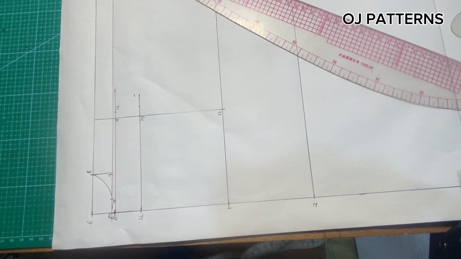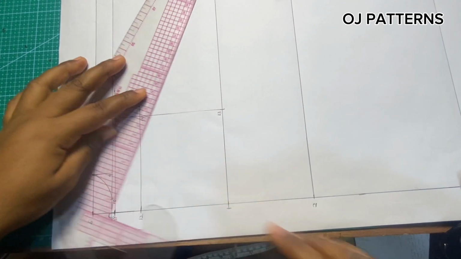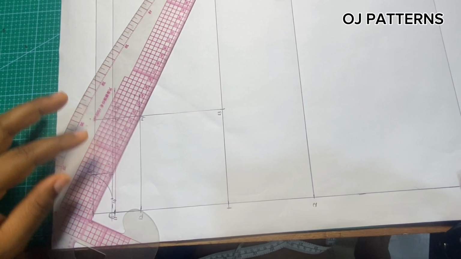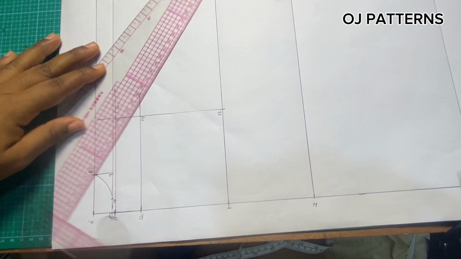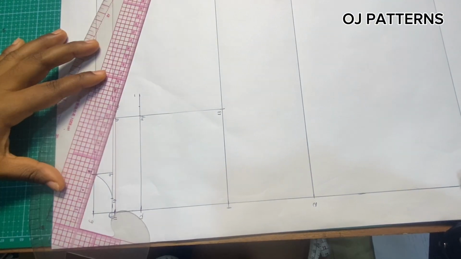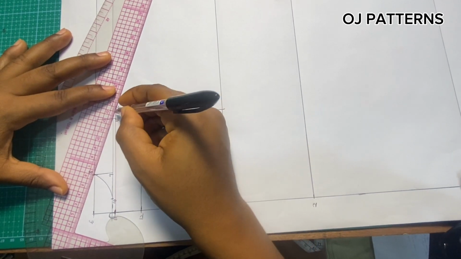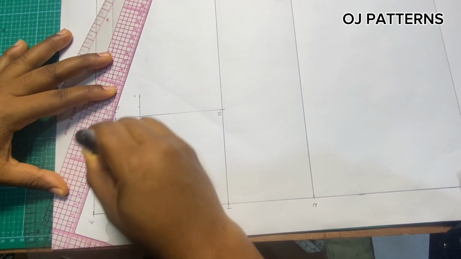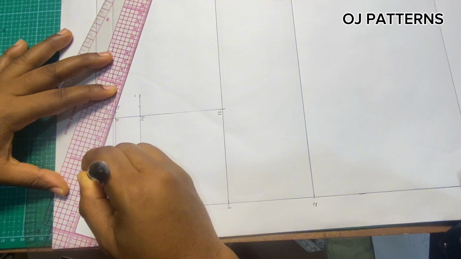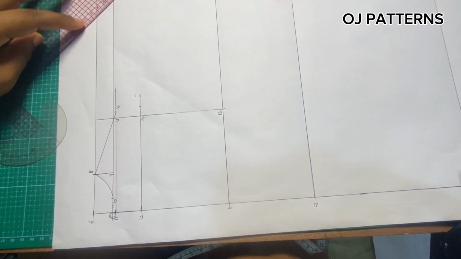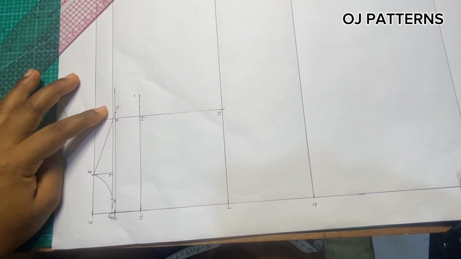Okay, join 8 to 16. So join 8 to 16. So connect 8 to 16 together. Okay, that's 8, that's 16 connected.